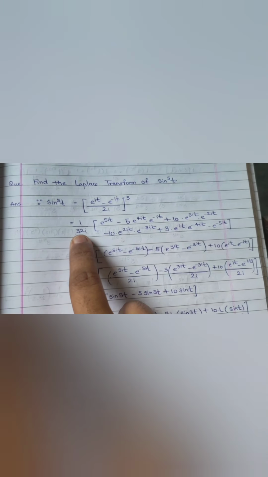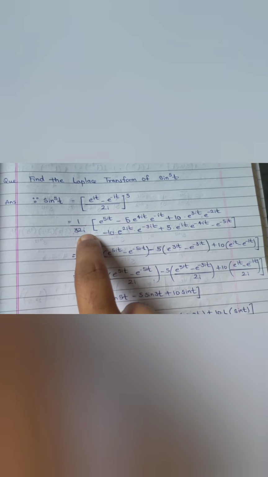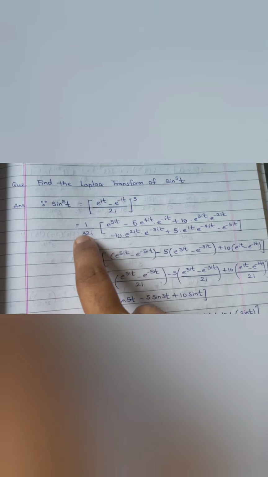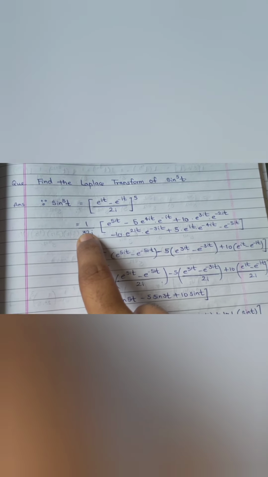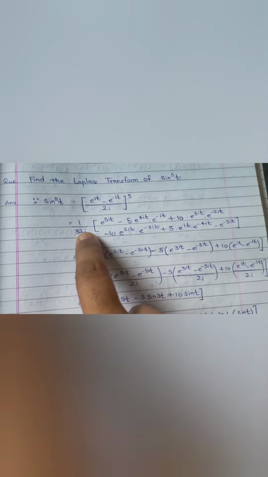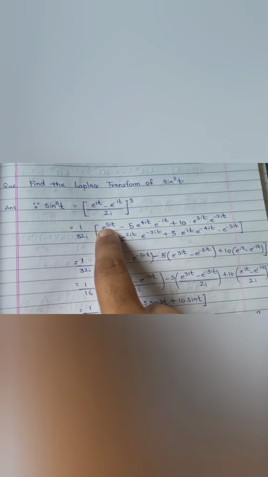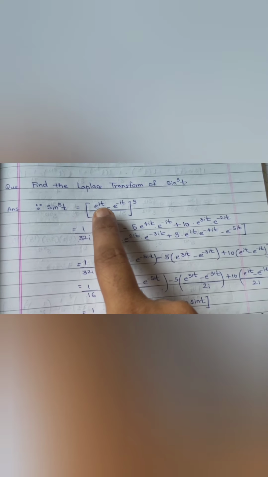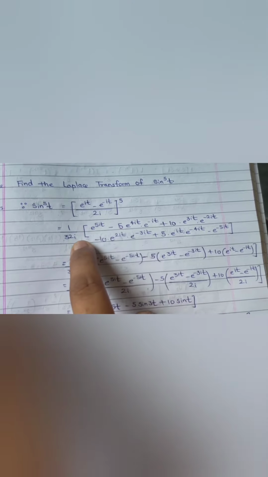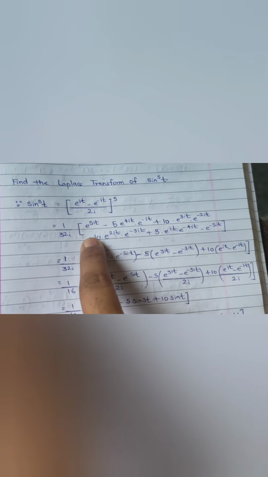Now we have to expand this as a binomial expansion. So what we get is 1 upon 2i bracket raised to 5, that is 1 upon 2 raised to 5 is 32, and i raised to 5 is again i. Then first function raised to the highest power minus, there is a formula for x minus a raised to n. By that formula of binomial expansion we get this particular expression.